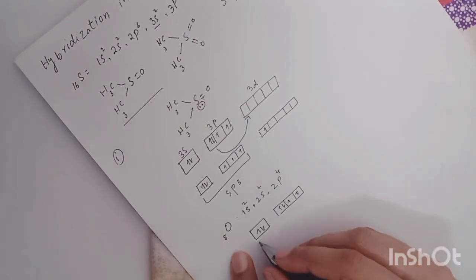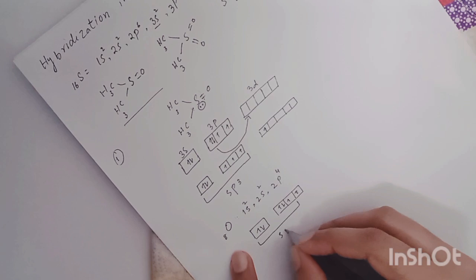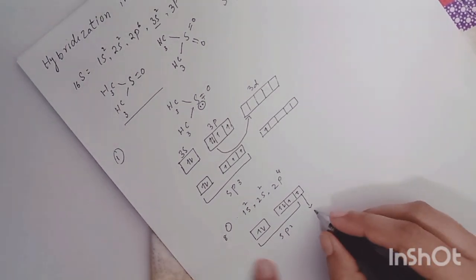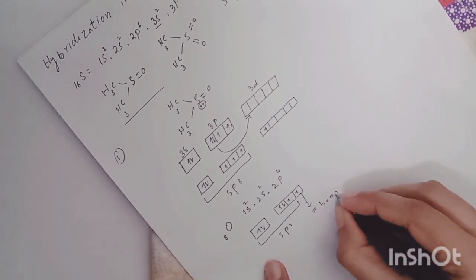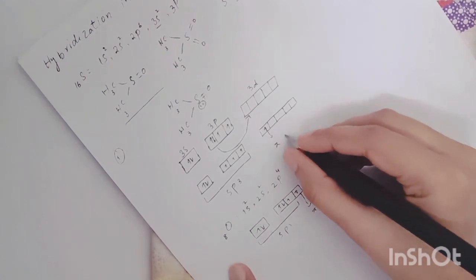It shows sp2 hybridization, and this one electron pair here forms a pi bond, and this one electron in the d also forms a pi bond.